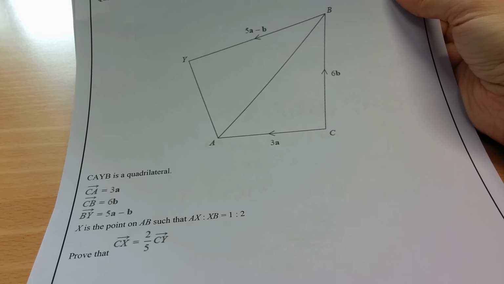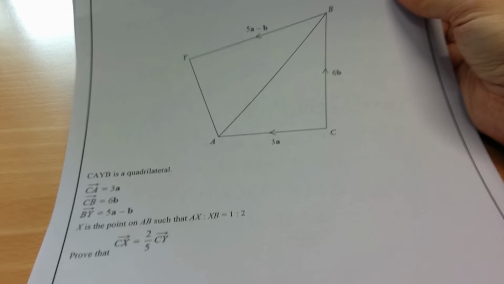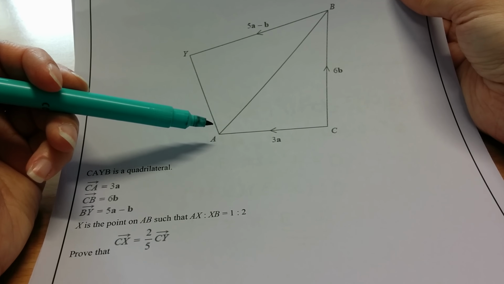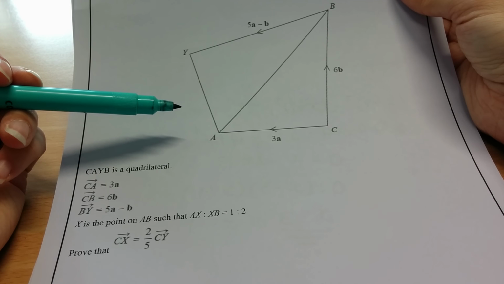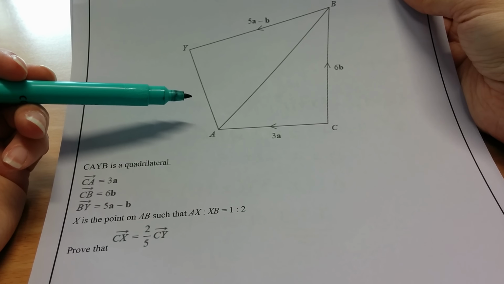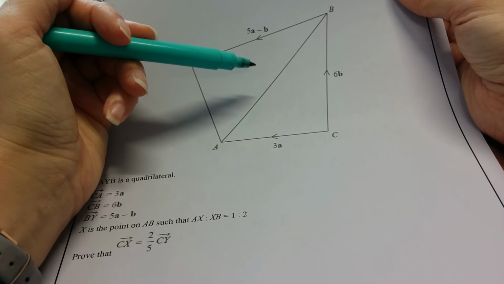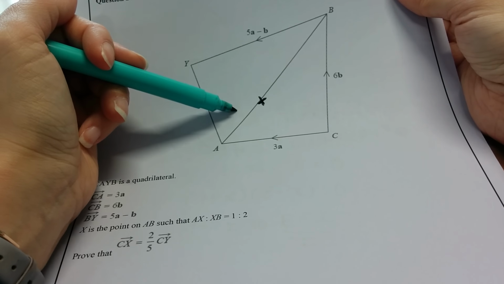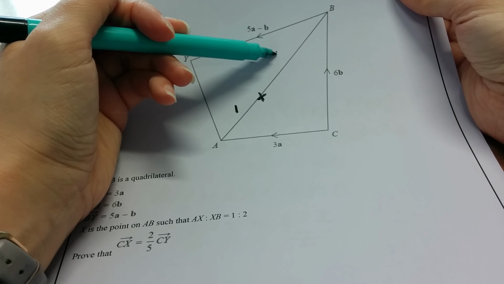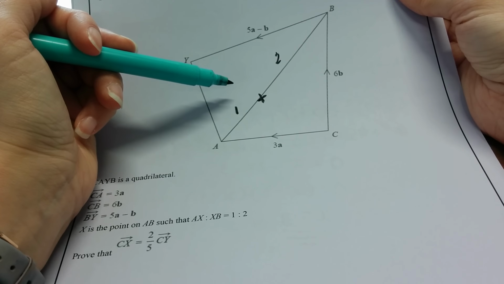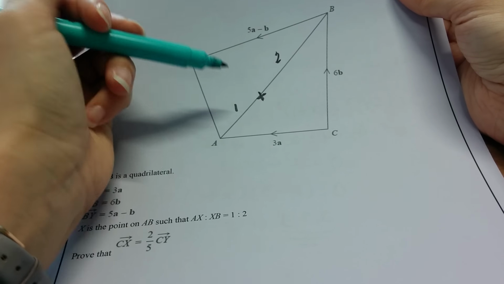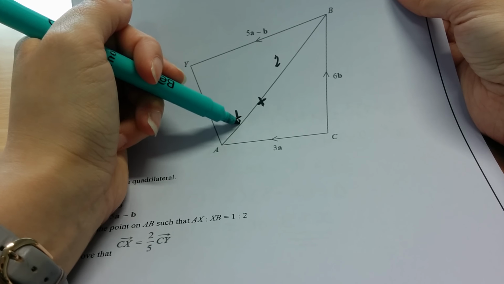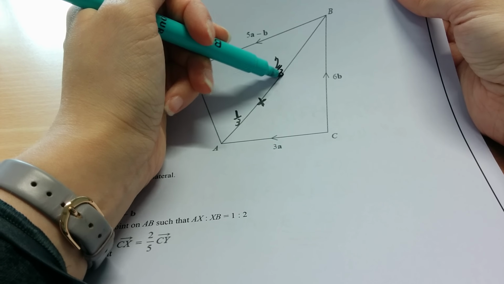X is the point on AB such that AX to XB is 1 to 2. So X is somewhere there where the ratio is 1 to 2. So this is like 1/3 of the line, and that's like 2/3 of the line.